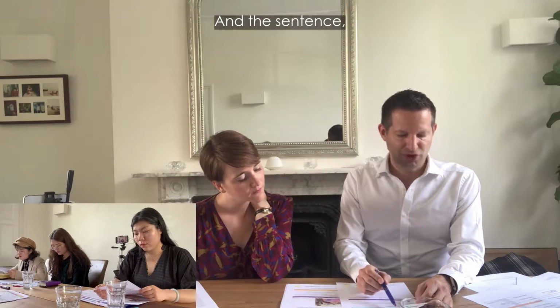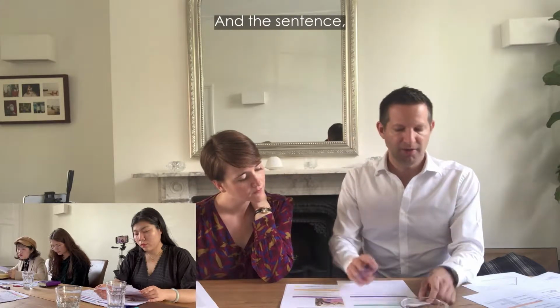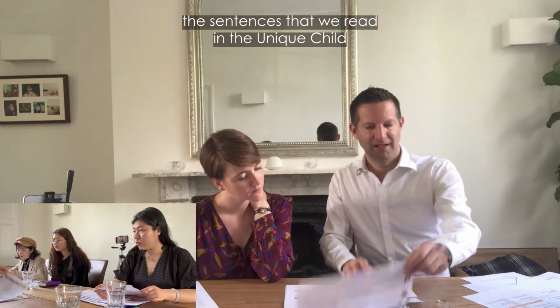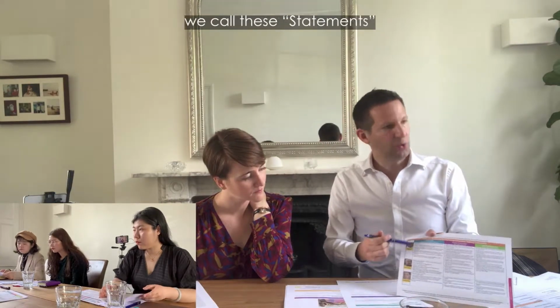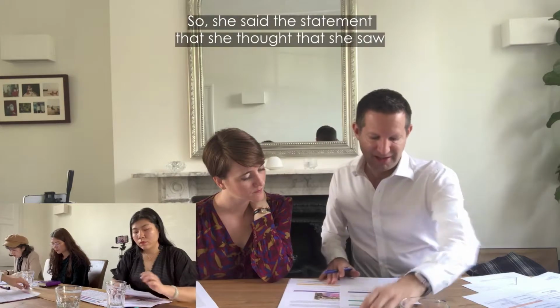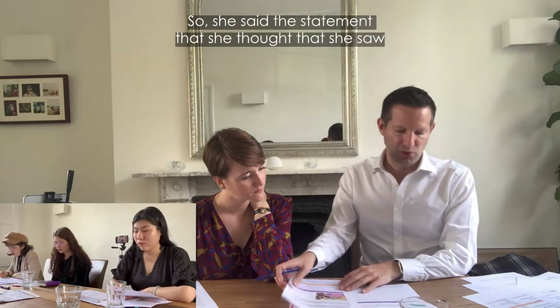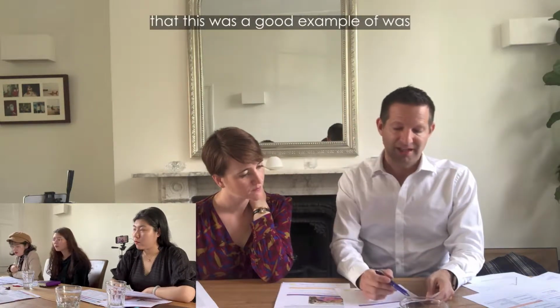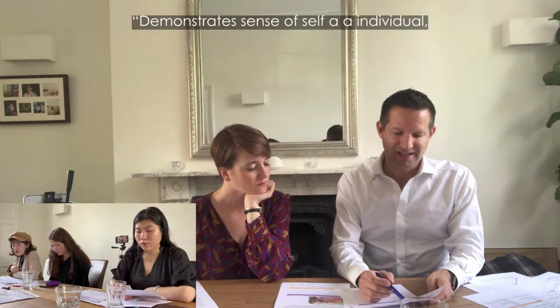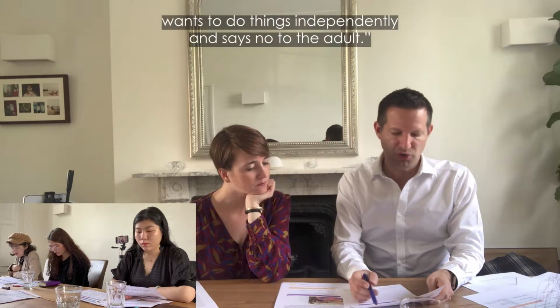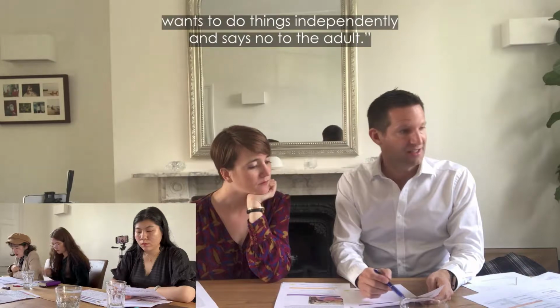And the examples, we call the ones that we read here in the unique child, we call these statements. So she said the statement that she saw, that this was a good example of, was demonstrates sense of self as an individual, wants to do things independently, and says no to the adult.